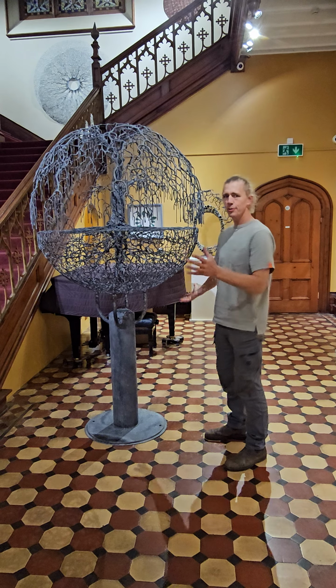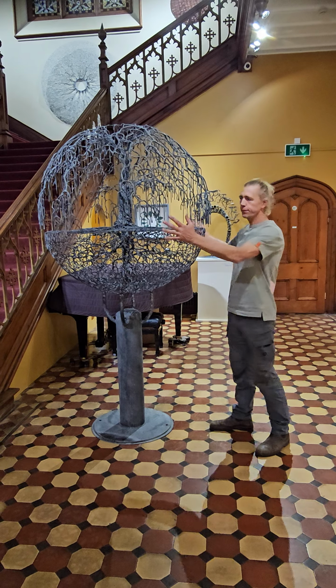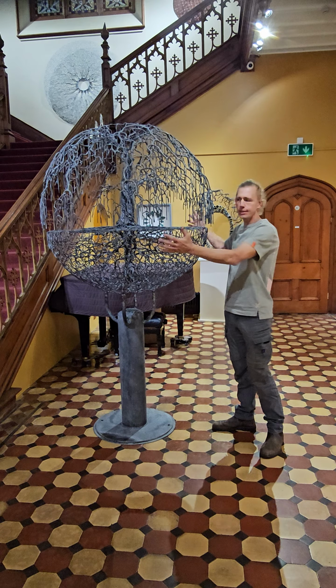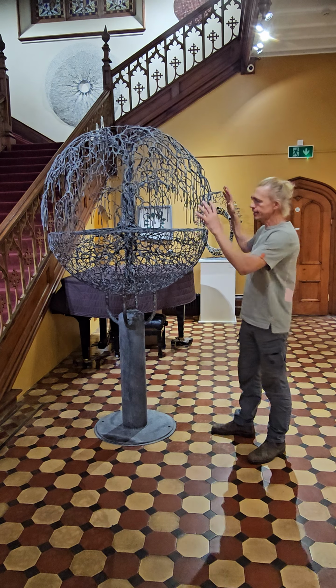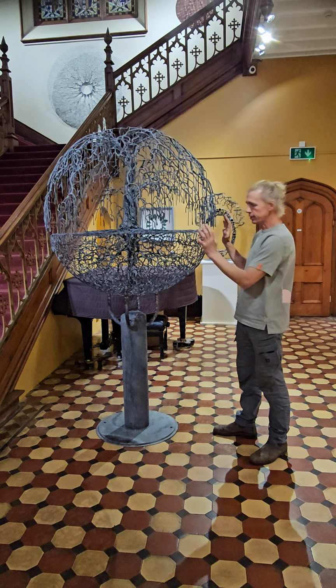Welcome to the World Tree. So this 4 foot or 120 centimetre sphere contains a tree and its root bowl.